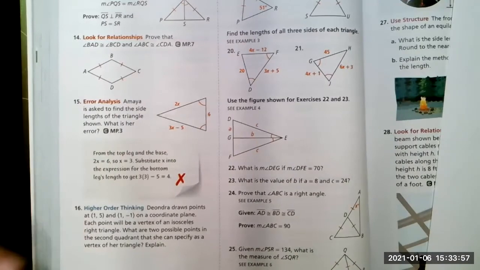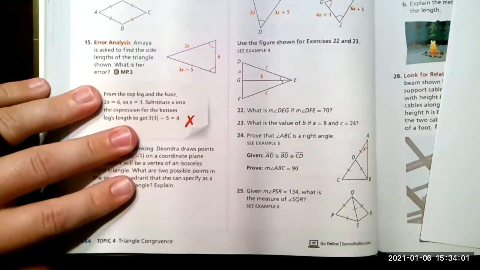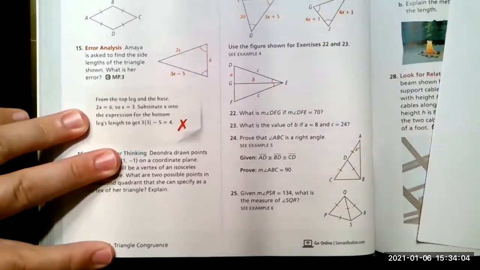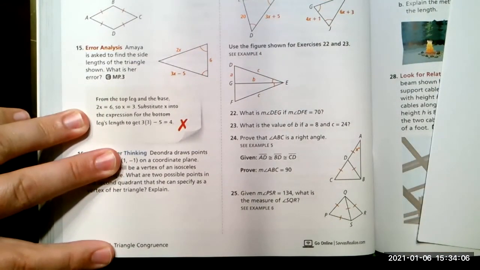24, prove. Again, we're going to skip that. If you want to look at that, feel free to reach out to me or look in the solutions manual. I'm happy to go through that with you, but we're not going to do that in this lesson.